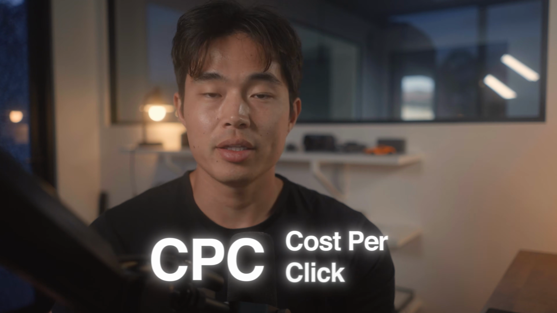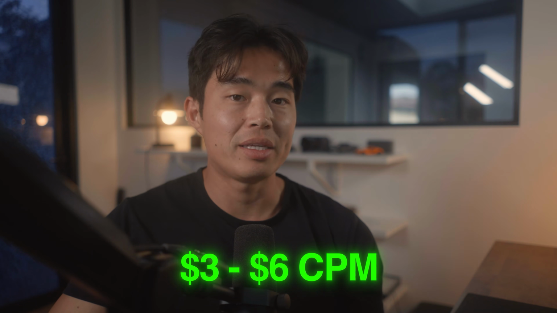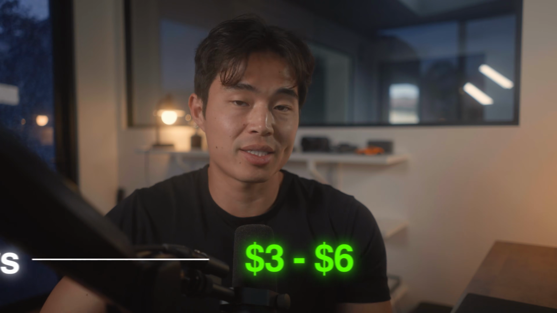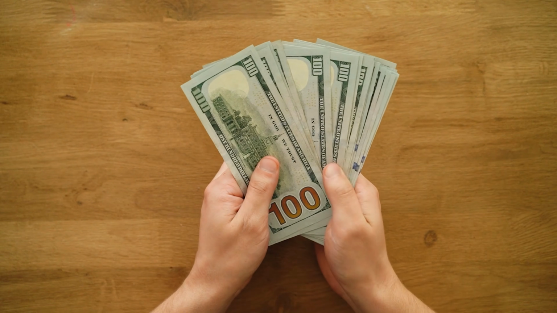The other way to make money is through CPC, cost per click, and essentially get paid a set amount for every single click. Take, for example, a standard mortgage calculator website. Ads on a site like this can usually get between $3 to $6 CPM. That basically means that for every 1,000 page views, you're getting between $3 to $6. So if you are able to have monthly traffic of, let's say, 1 million people, you're making between $3,000 to $6,000. It's completely passive income. You just build the website once and essentially money starts rolling in if you can get traffic.